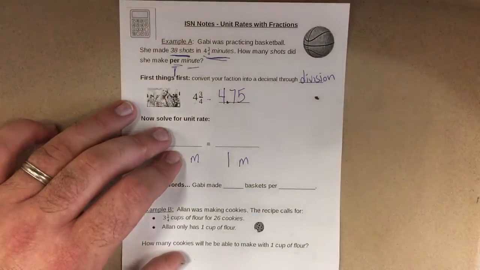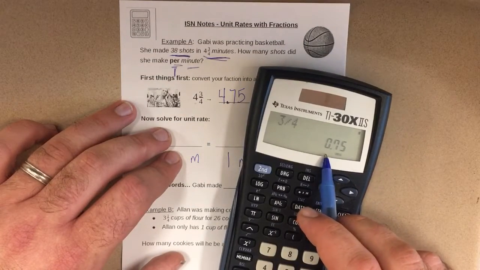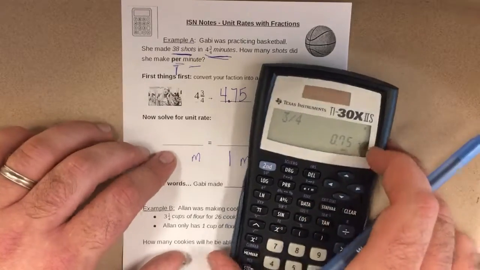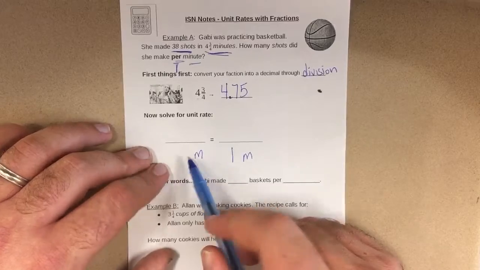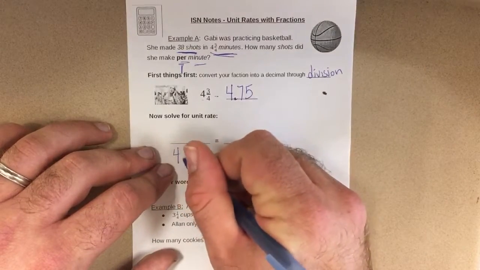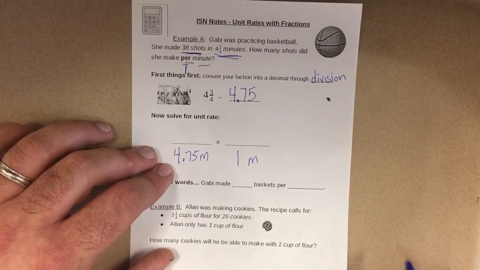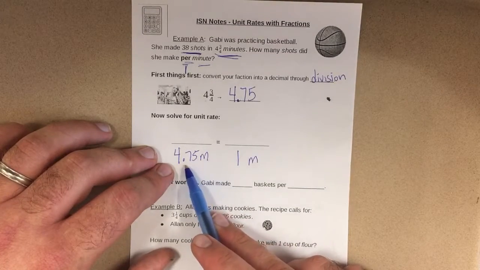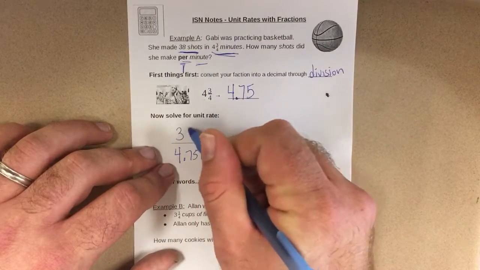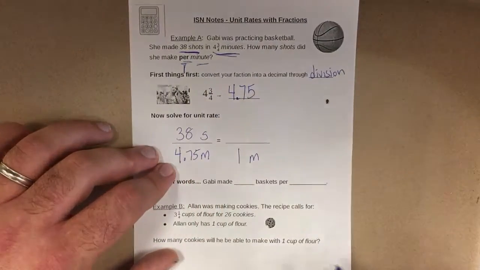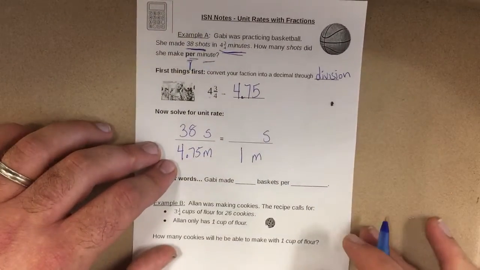And again, I got that number from right here. So 4 3/4 is the same as 4.75. I now can plug this in for my minutes. So I have 4.75 minutes. Now, how many shots did she make in 4.75 minutes? She made 38 shots. So I know whatever's up here is going to be shots.